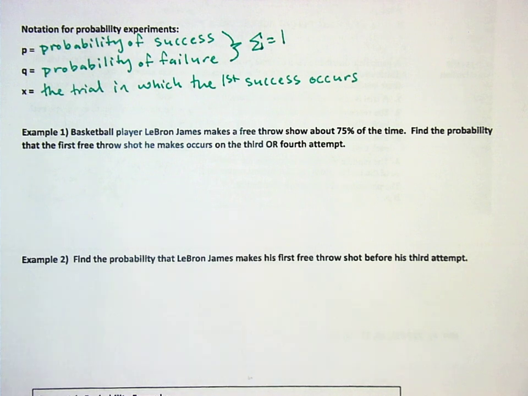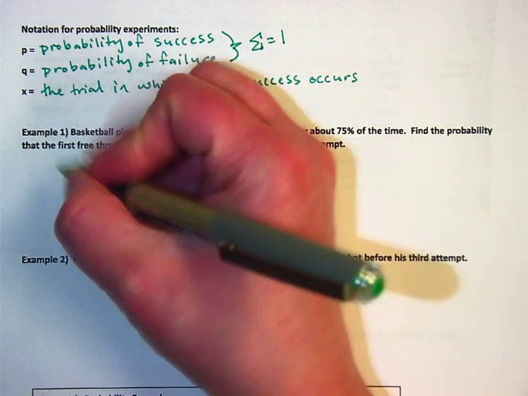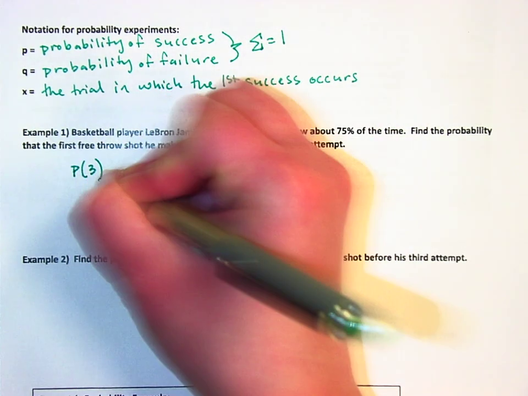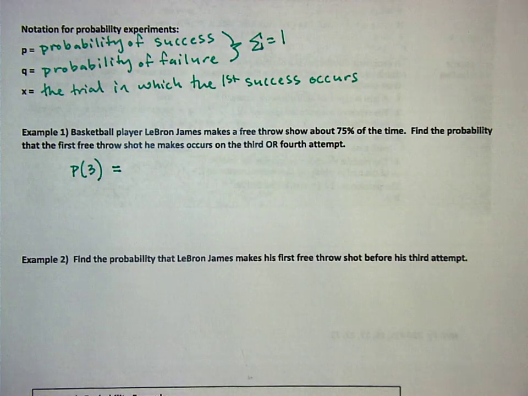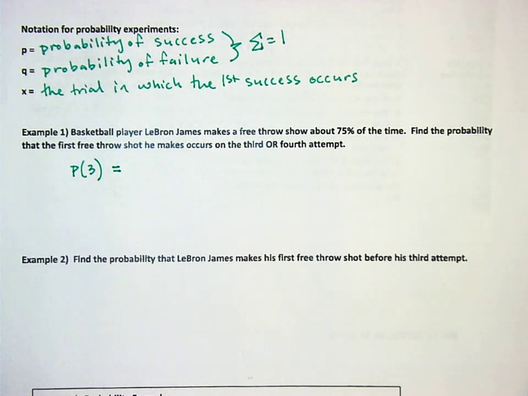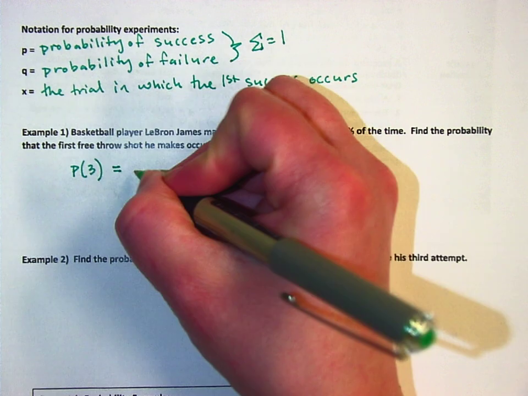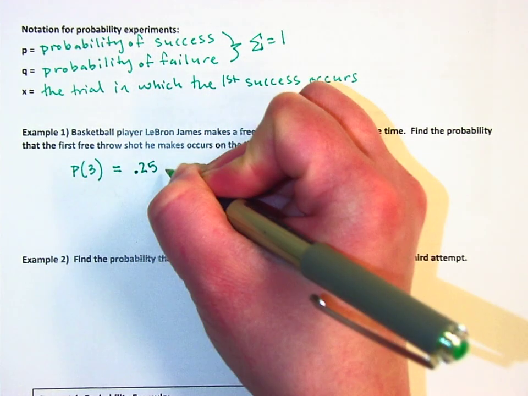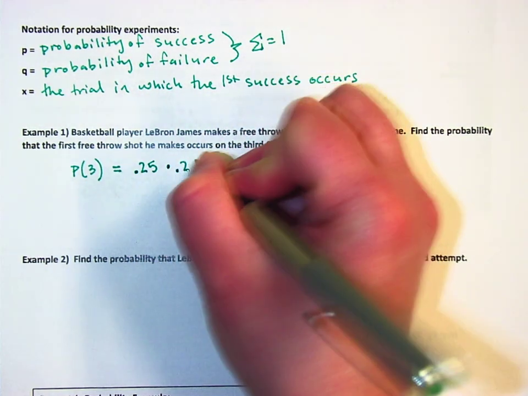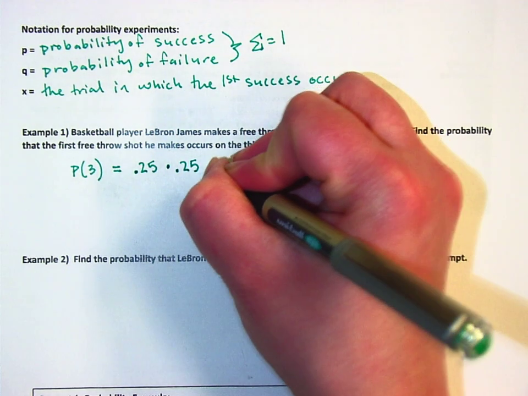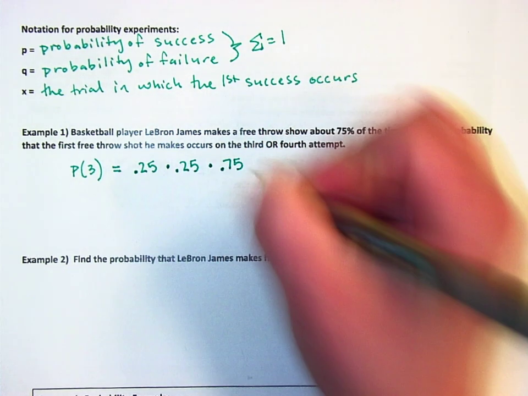All right, LeBron James makes a free throw shot about 75% of the time. Find the probability that his first free throw shot he makes occurs on the third or the fourth attempt. All right, let's first try the third attempt. So the probability of him making it on the third attempt means that he has to fail twice first. 25% chance of him failing the first time, 25% chance of him failing the second time, and then he makes it on the third shot, which is 75%.